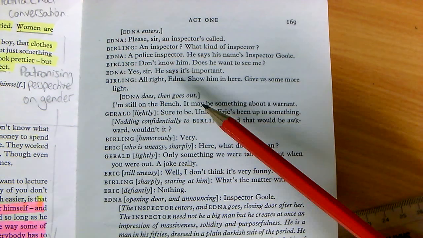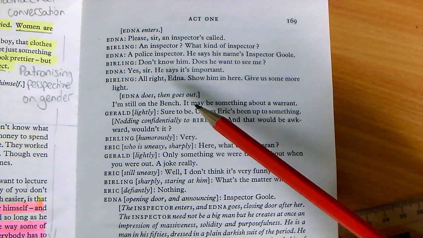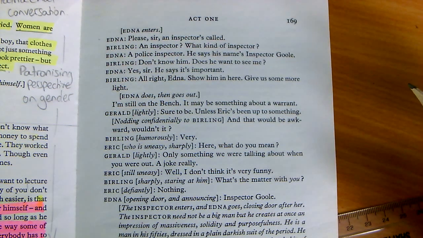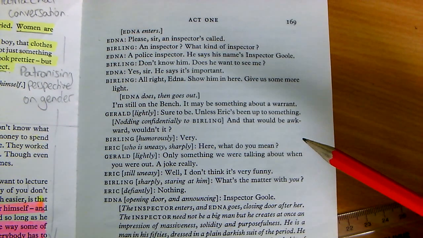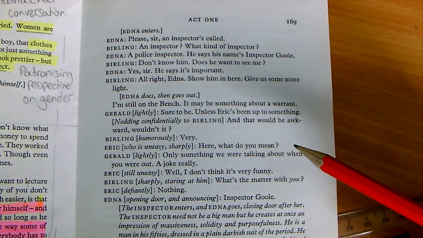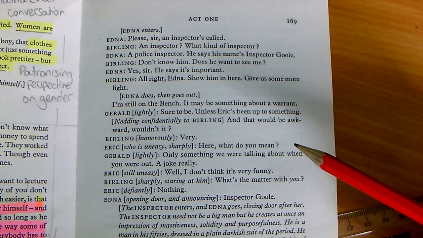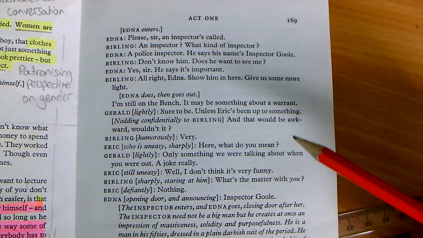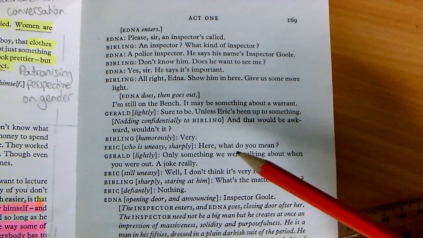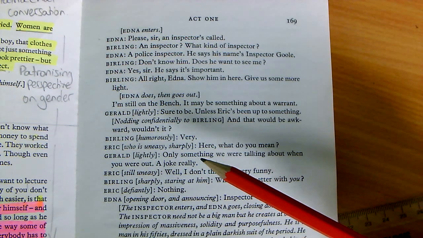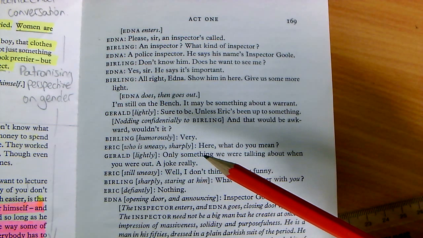Give us some more light. Edna does, then goes out. I'm still on the bench. It may be something about a warrant. Gerald lightly. Sure to be, unless Eric's been up to something. Nodding confidentially to Birling. That would be awkward, wouldn't it? Humorously. Very. Eric, who is uneasy, sharply.